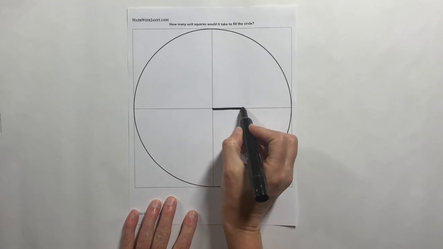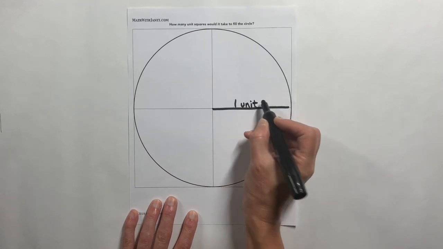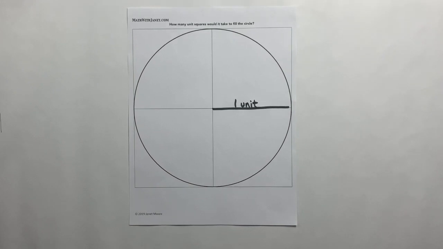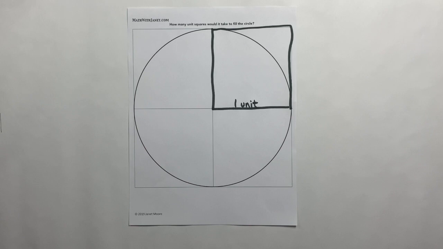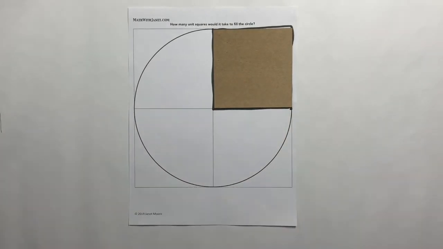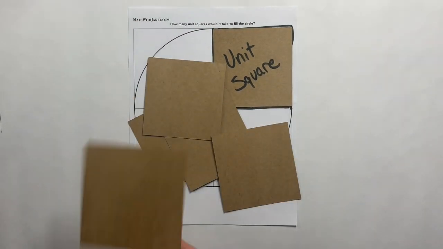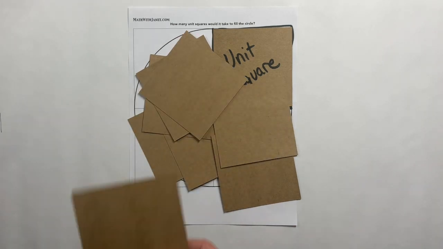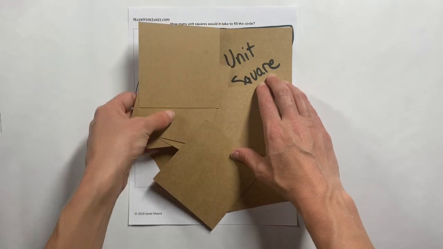If the radius of the circle is 1 unit in length, then this square up here, built off of that 1 unit length, must be a unit square, or 1 square unit. Each of these cardstock squares that we cut out has a length that matches that radius, which means that each of these cardstock squares is a unit square.